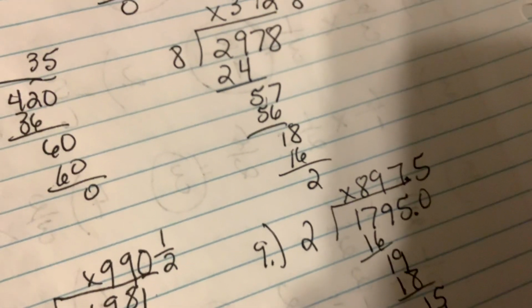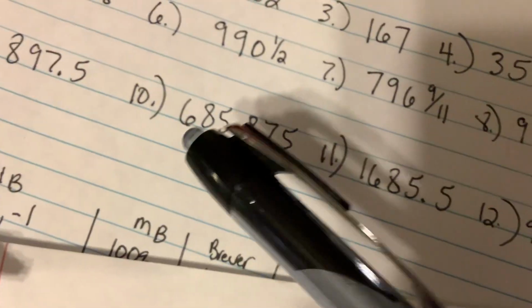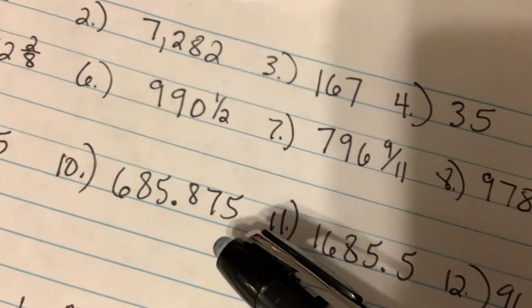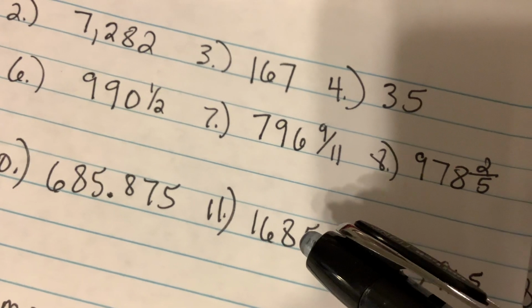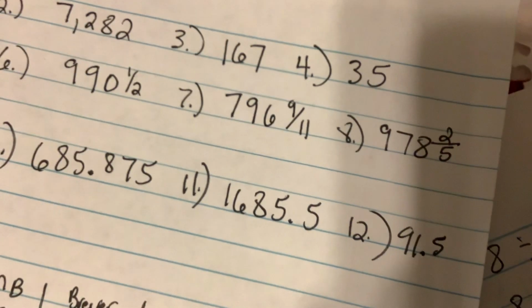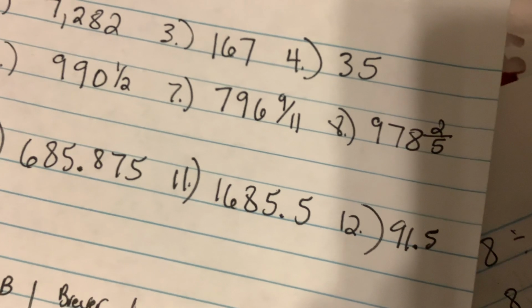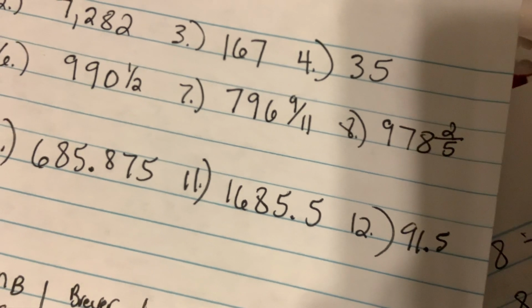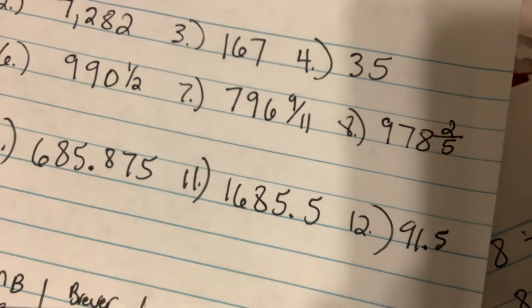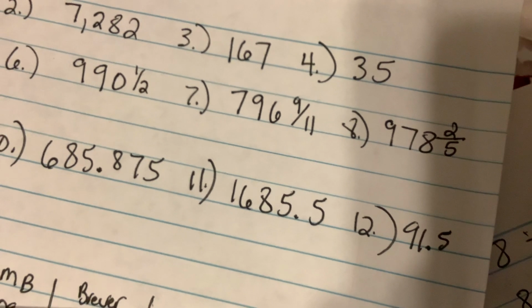Okay, so number 10 was 685.875. Number 11 was 1,685.5. And number 12 ended up being 91.5. Okay? So those are your answers for the Unit 3 test.